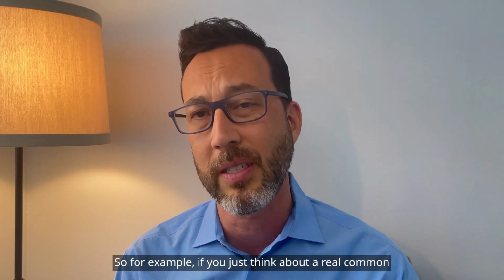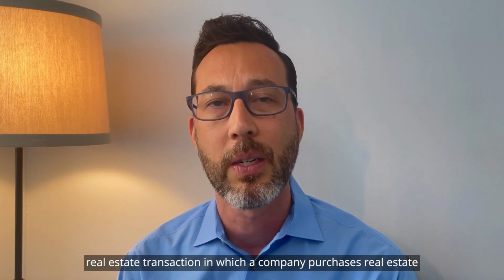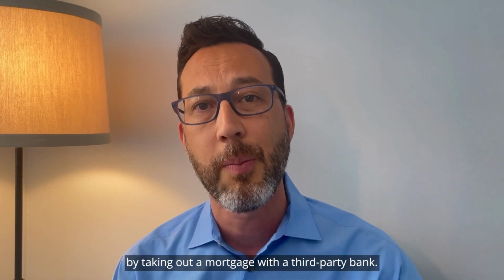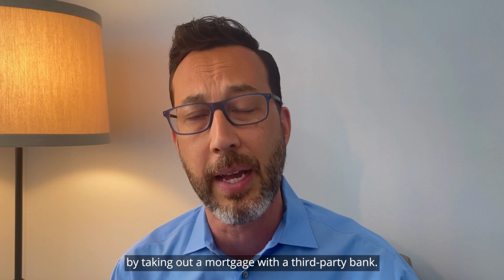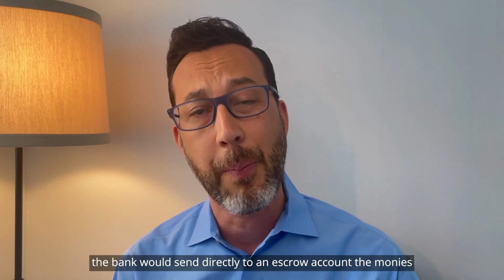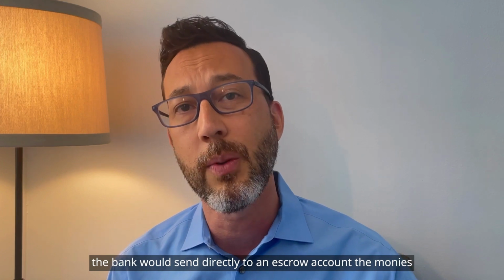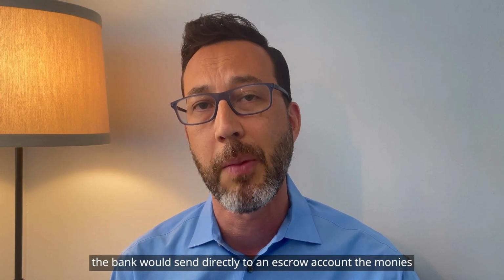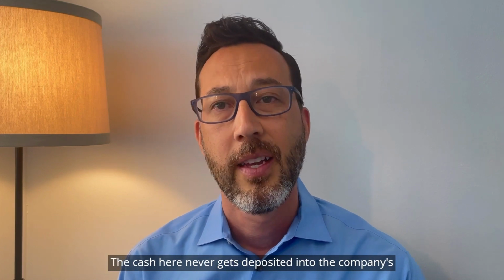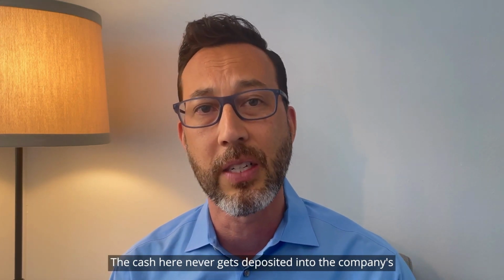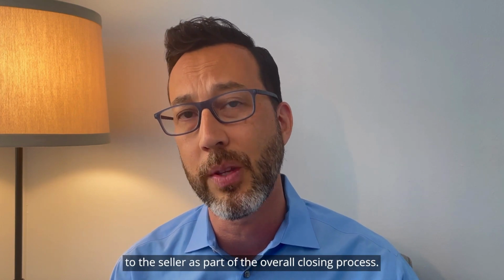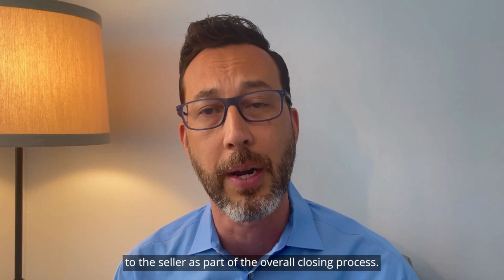So for example, if you just think about a real common real estate transaction in which a company purchases real estate by taking out a mortgage with a third party bank. So in this case, at the closing of the transaction, the bank would send directly to an escrow account the monies associated with the mortgage, which is then sent to the seller. The cash here never gets deposited into the company's bank account, but rather it's paid directly from the bank to the seller as part of the overall closing process.